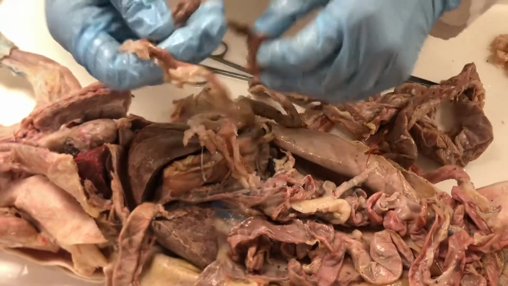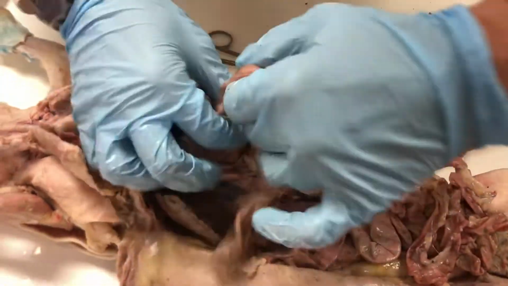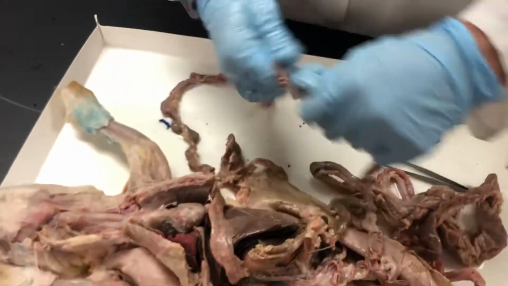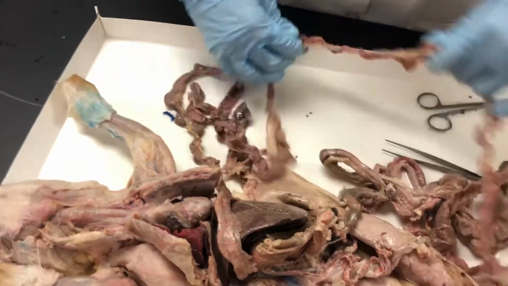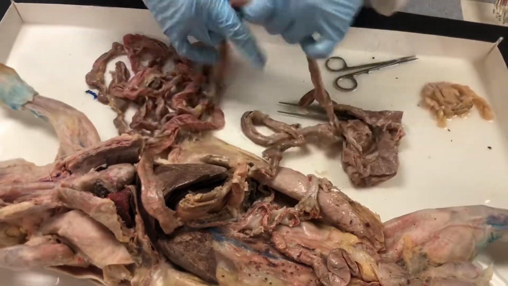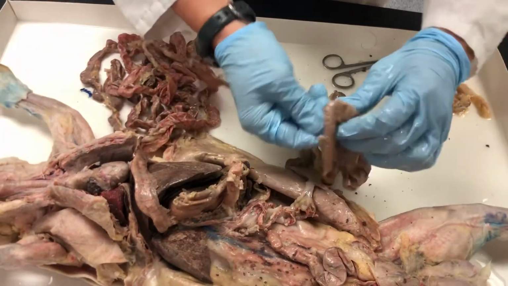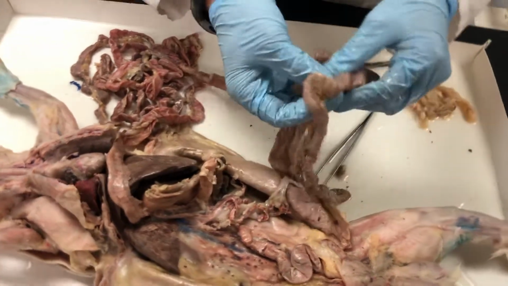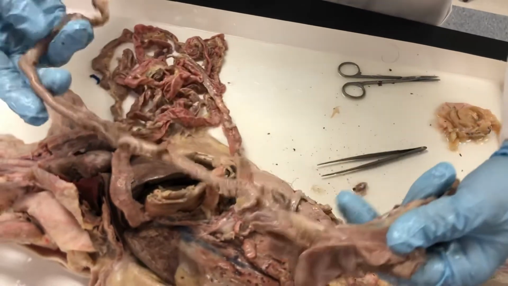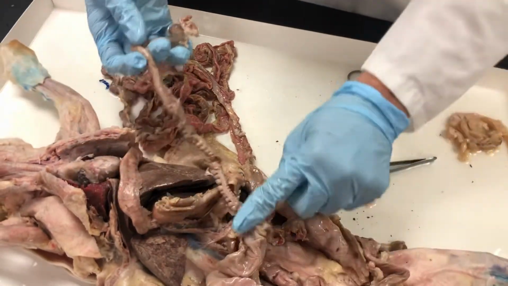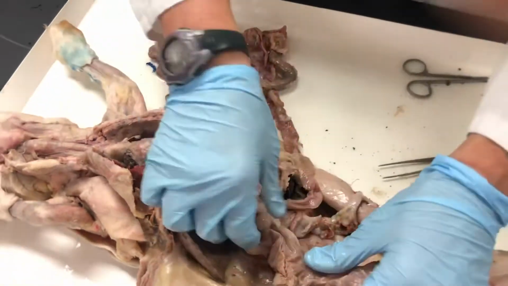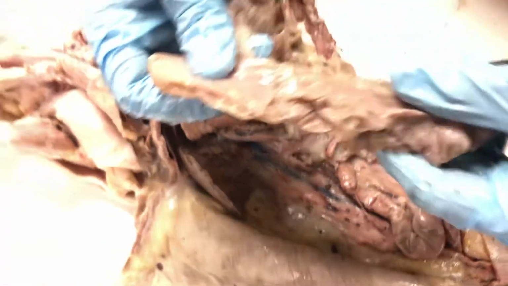Oops, I lost a piece. Let's start here. Okay, so here I'm going to pull out our small intestine. All that small intestine provides lots of surface area for digestion of the food. And here is where we get into the large intestine as well as the cecum. So this funny coiled thing is the cecum on one end, and then here we have the large intestine.